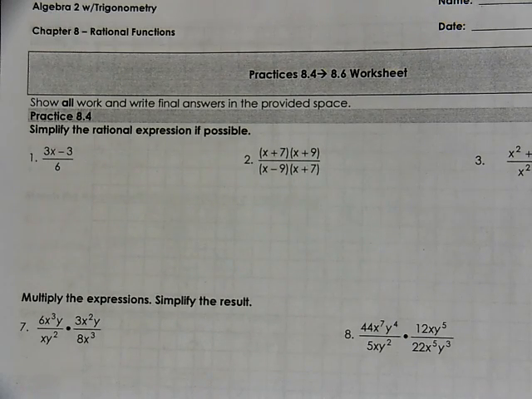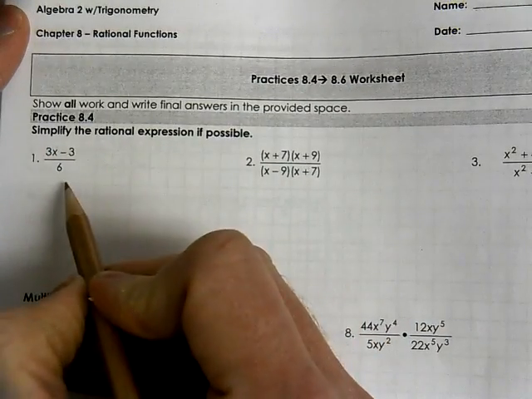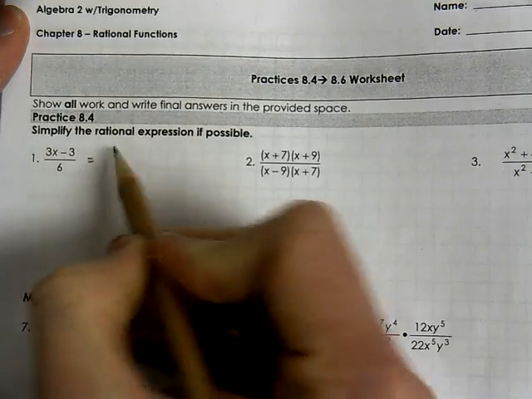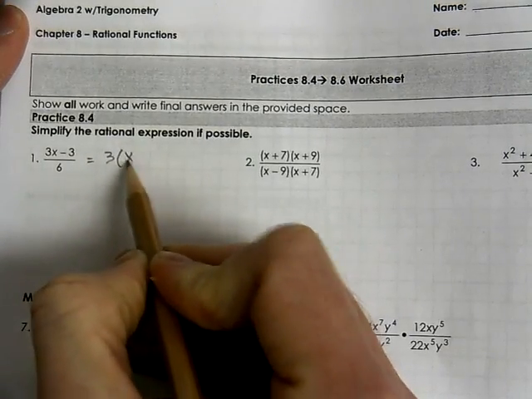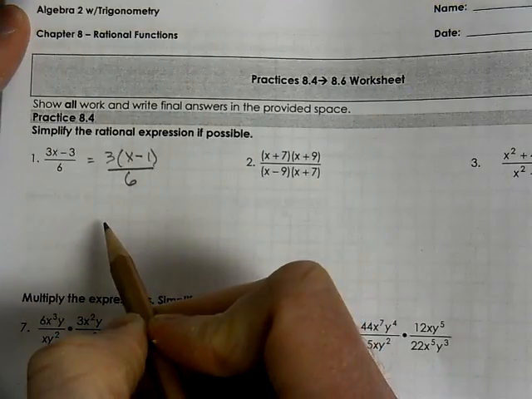This is review 8.4 through 8.6 worksheet. To simplify the rational expression, factor out the numerator and reduce with the denominator.